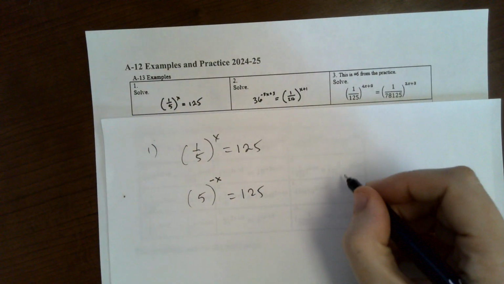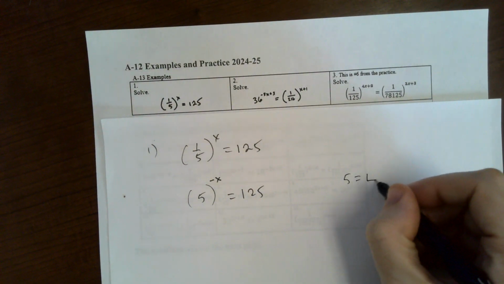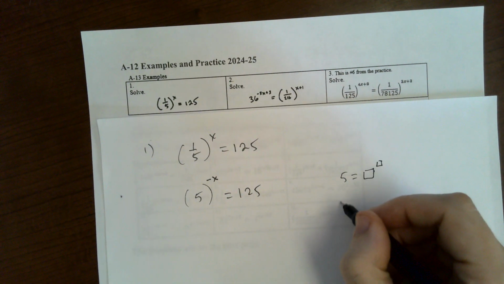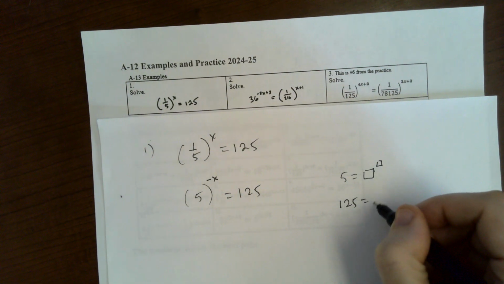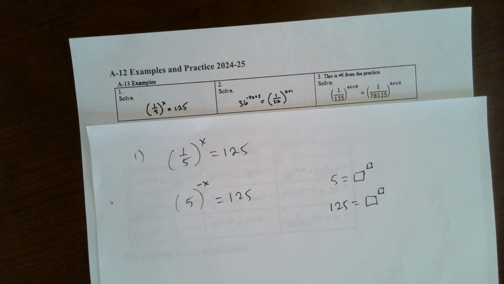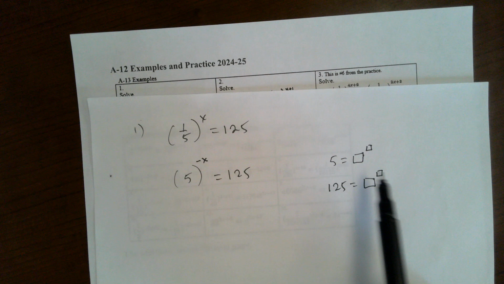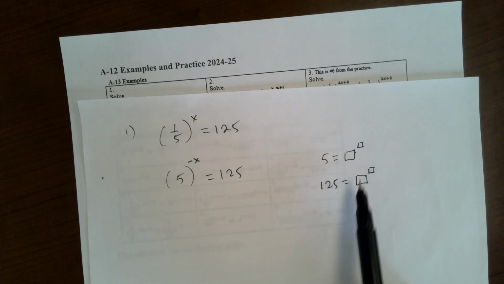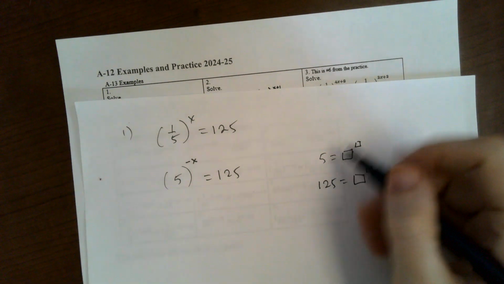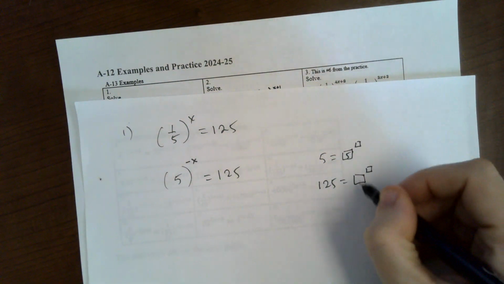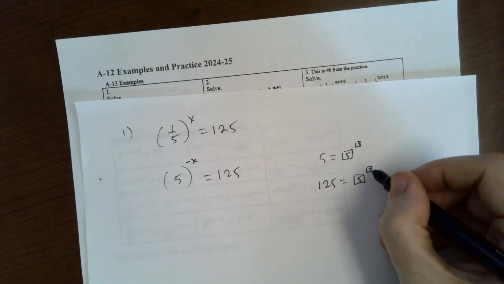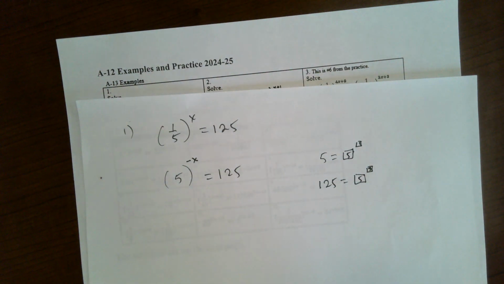So off to the side, 5 is equal to blank to the blank. 125 is equal to blank to the blank. All right, so I'm taking both of the bases, and I need to express them each with the same base. So I could use 5 for both bases, because that's 5 to the first, and this is 5 to the third.